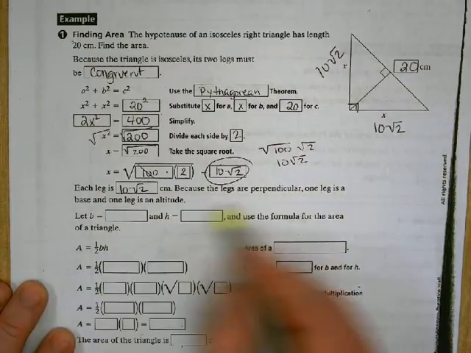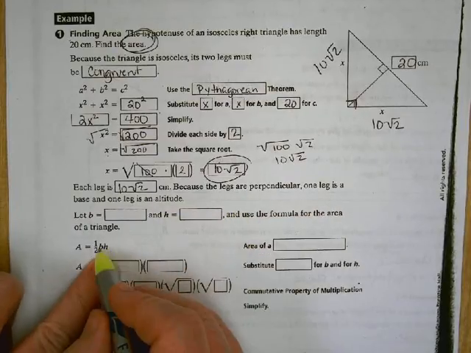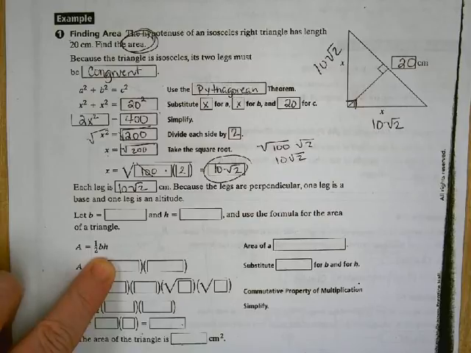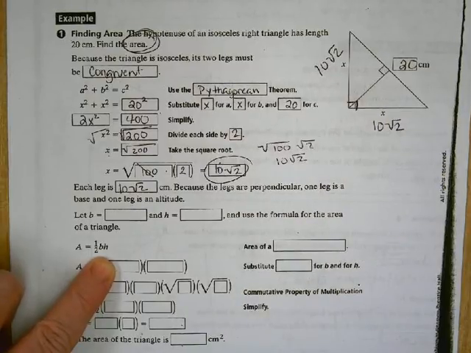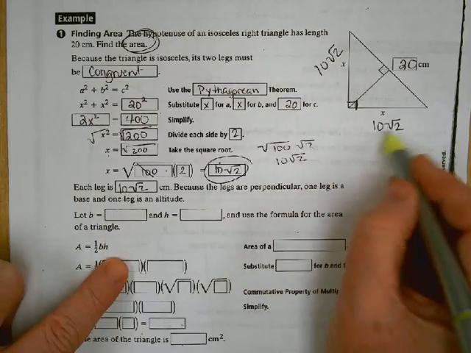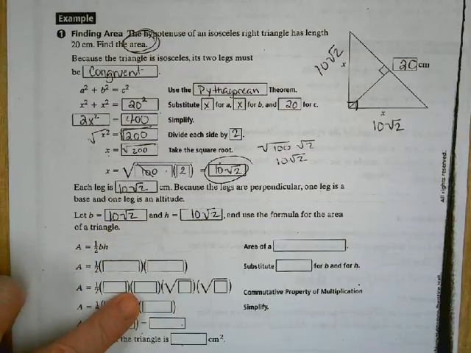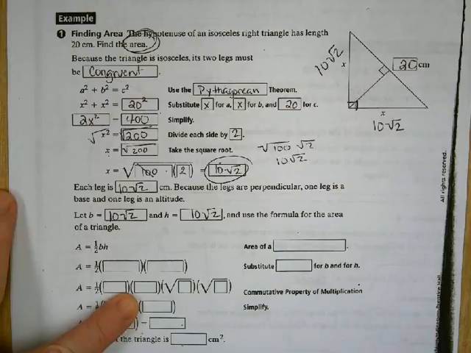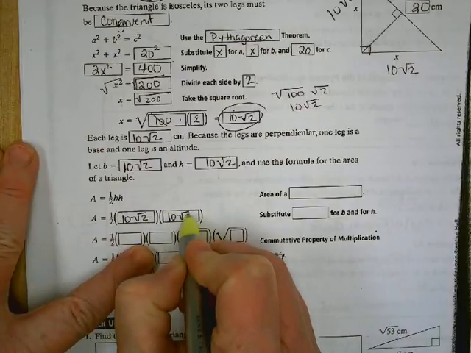Now, they're really asking me to find the area in this problem. And the formula for area is 1/2 the base times the height. So you need to tell me the base and the height. We know all of the lengths on the triangle. Can you tell me the base and the height? The base is 10 square roots of 2. And the height is 10 square roots of 2. So I plug those into my formula. 10 square roots of 2 times 10 square roots of 2.